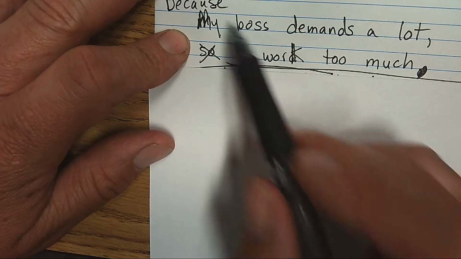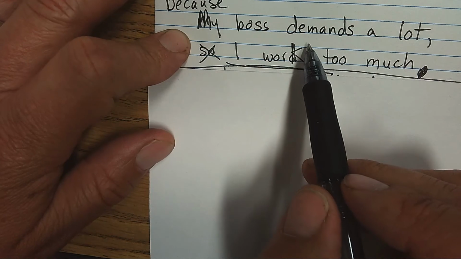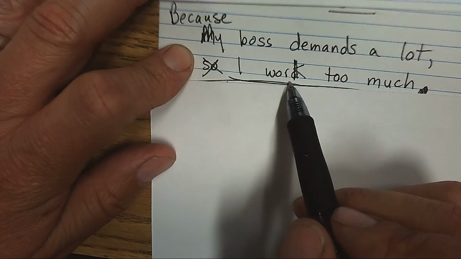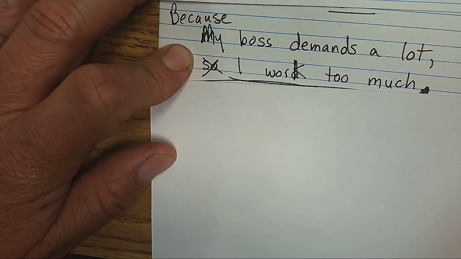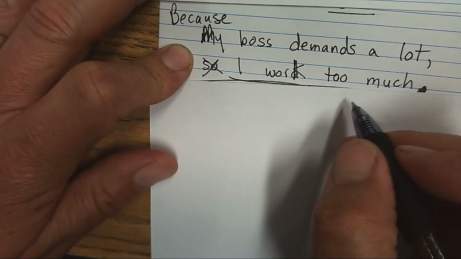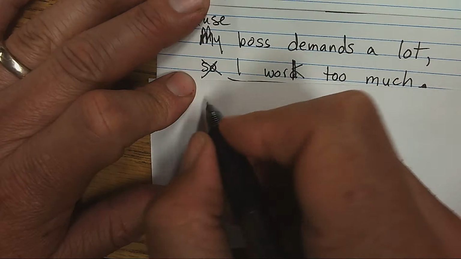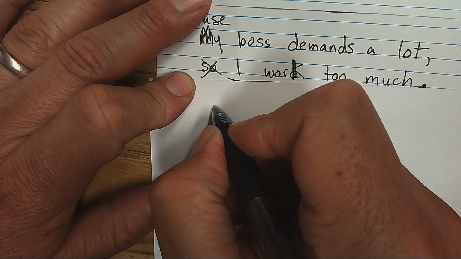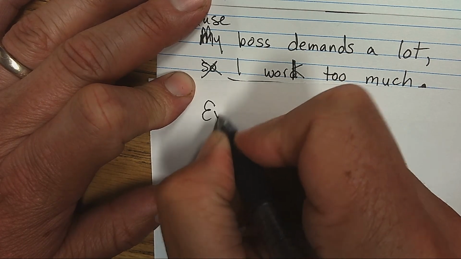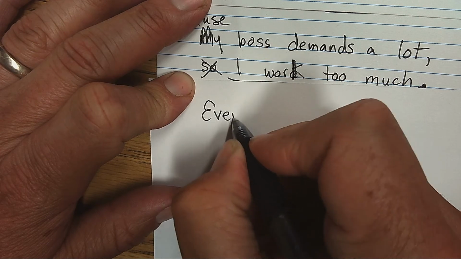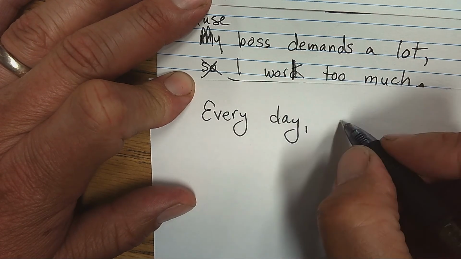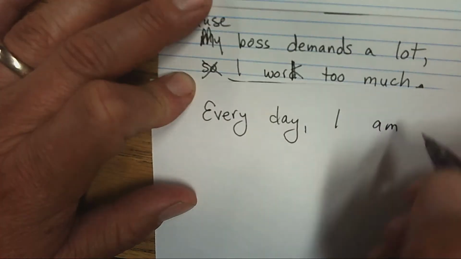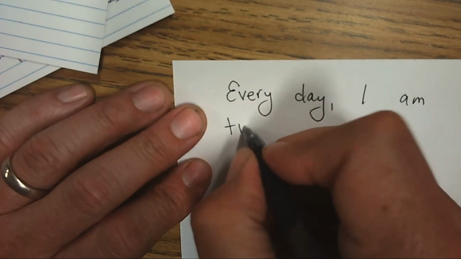So this subordinate clause is really an introductory element because it introduces the independent clause. But another introductory element can be just a phrase. A simple introductory element could be every day: every day I am tired.